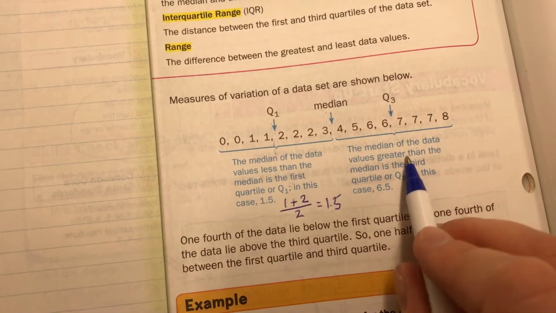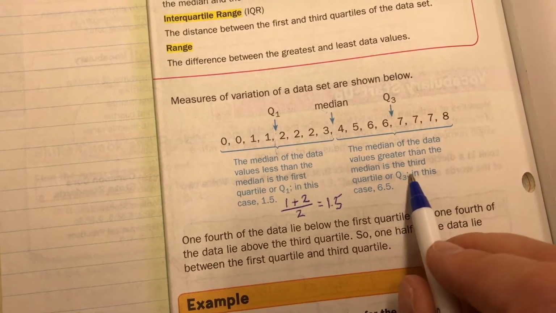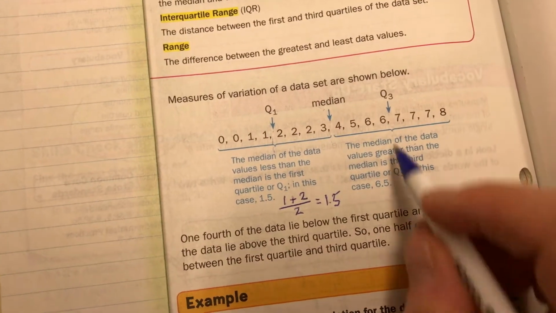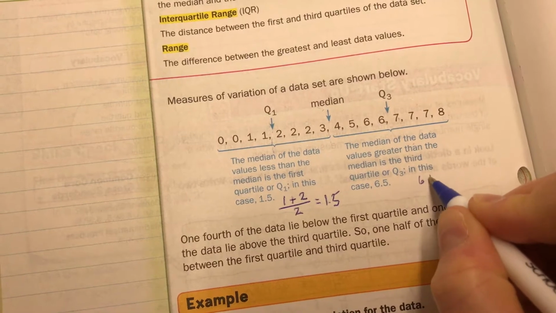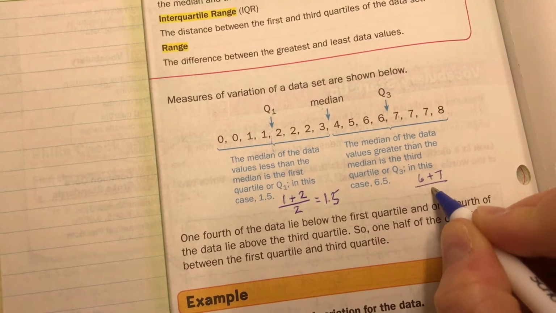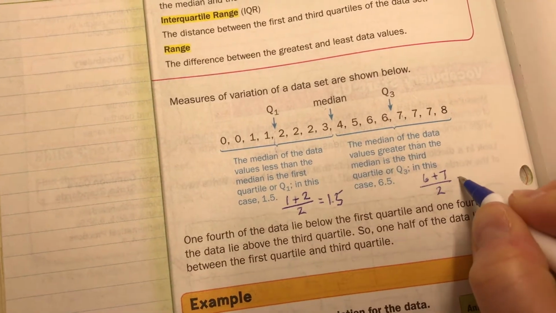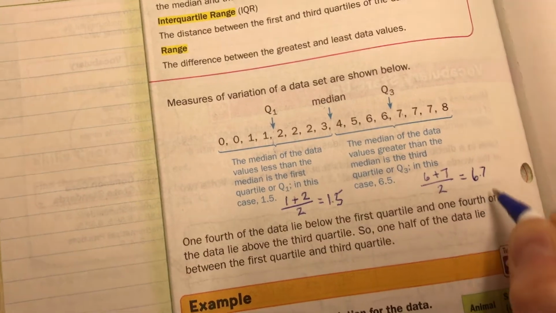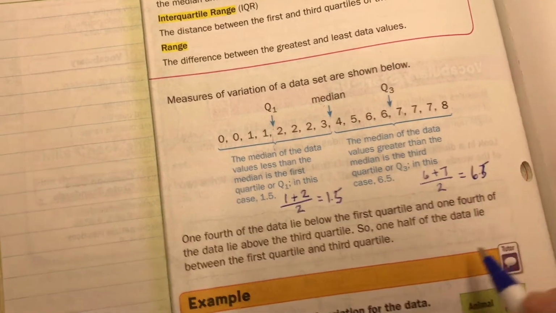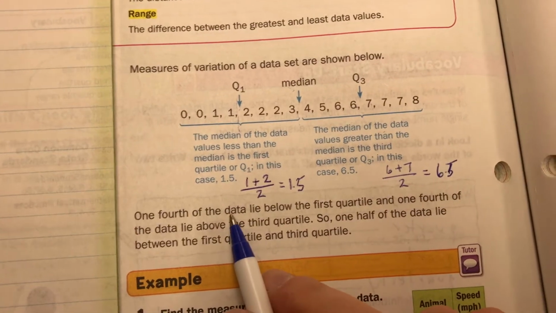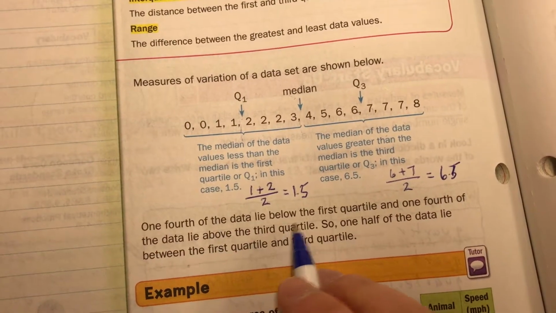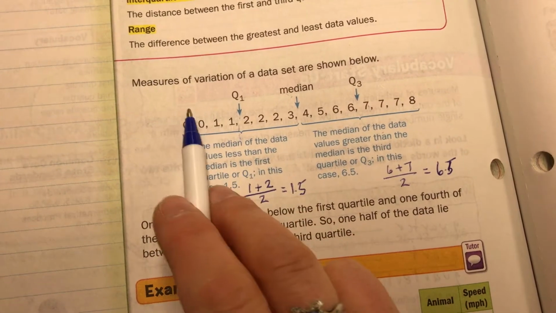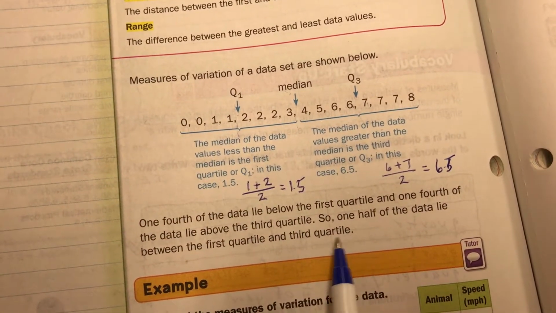Then here, the median of the data values greater than the median is the third quartile. So it's right between 6 and 7. And again, if it was more difficult numbers, you would want to do this. And that gives you 7.5. I'm sorry, 6.5.